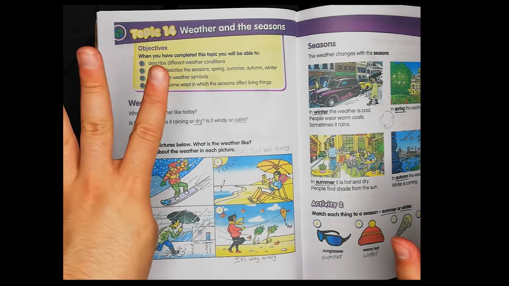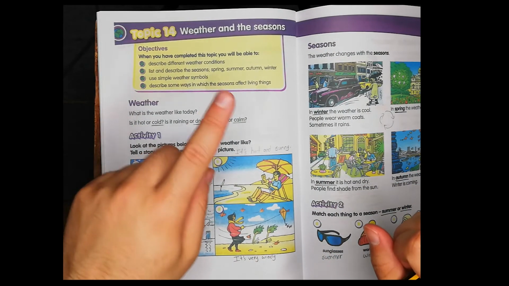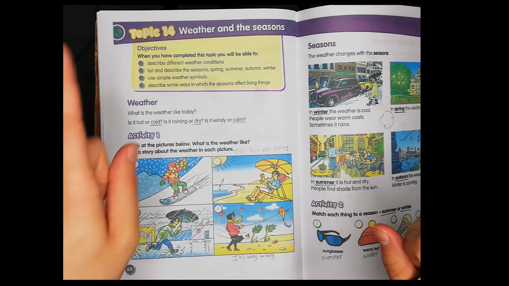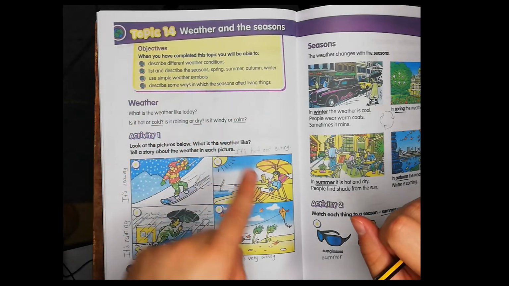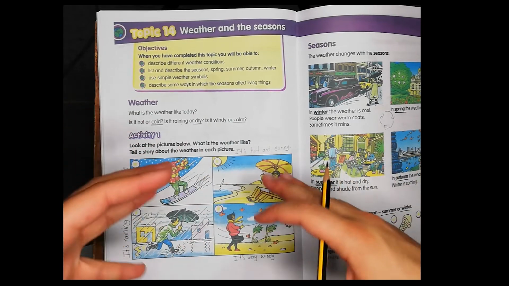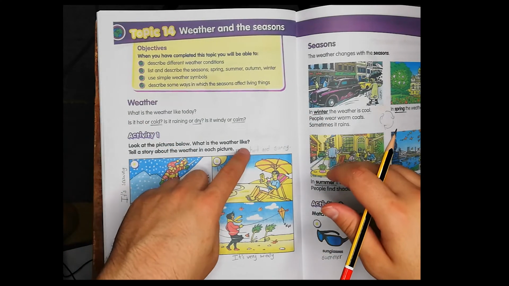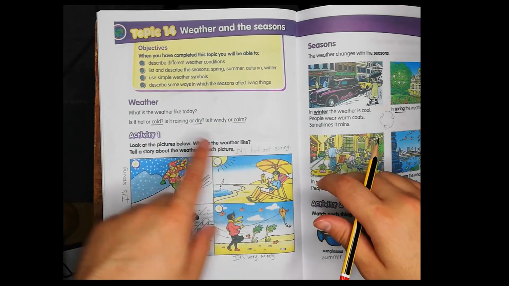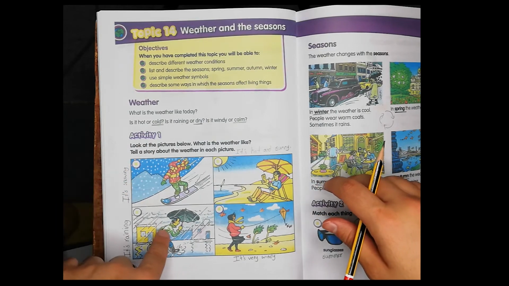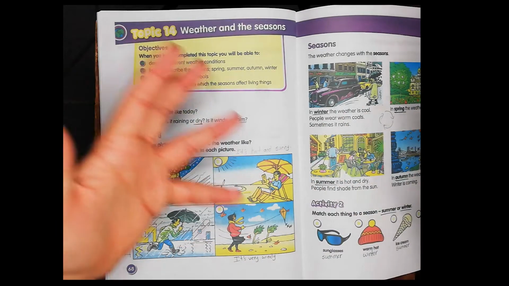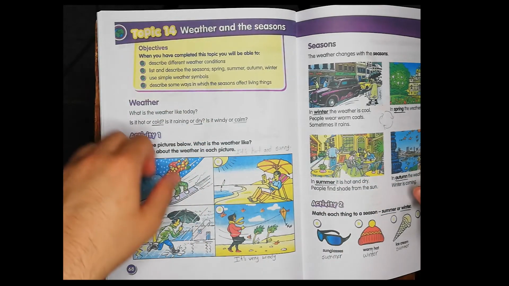So we have 4 types of weather: snowing, hot and sunny, raining, and very windy. Sometimes these mix up together. It can be hot and windy. It can be hot and snowy. It can rain and be very windy. So these can change, or they can work together.